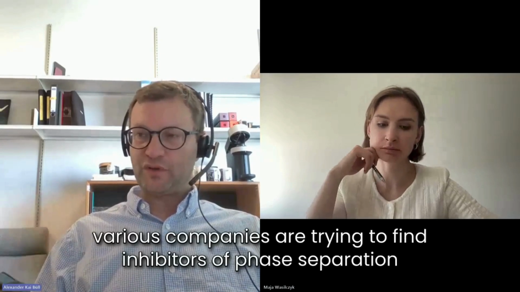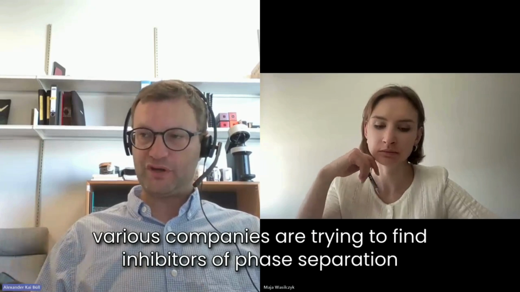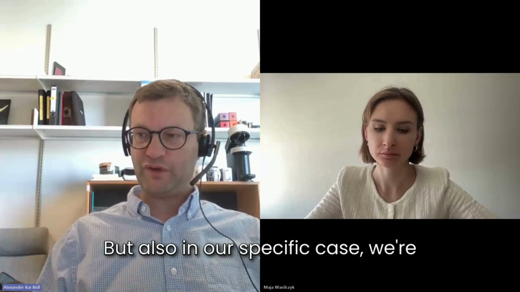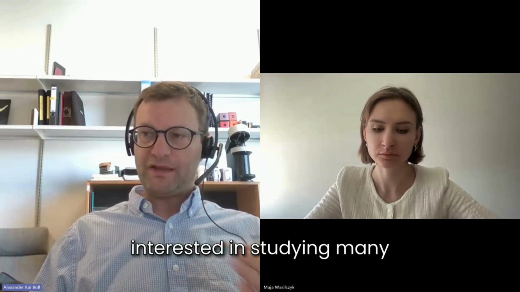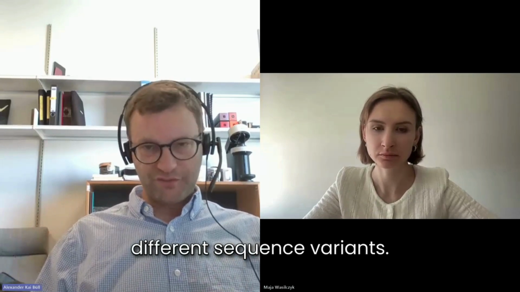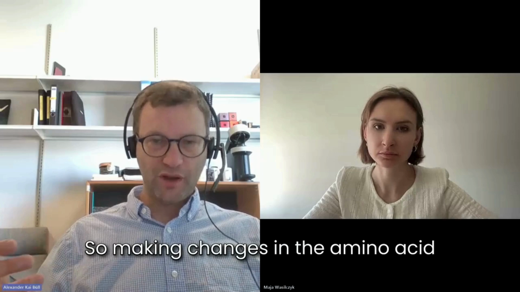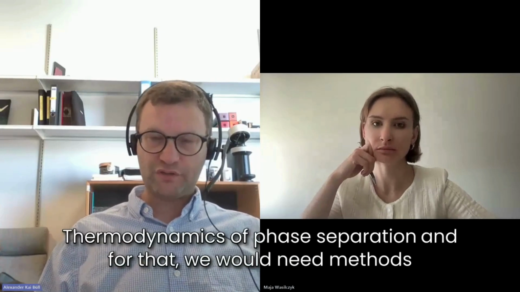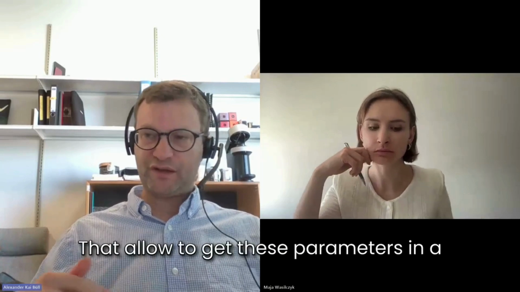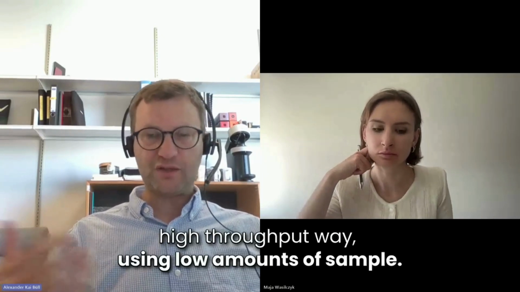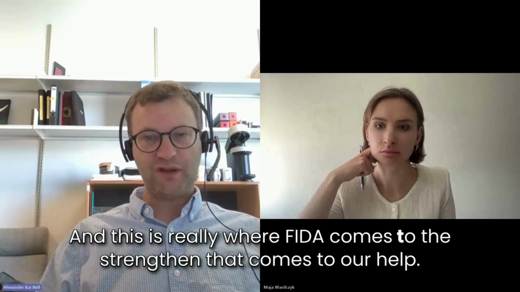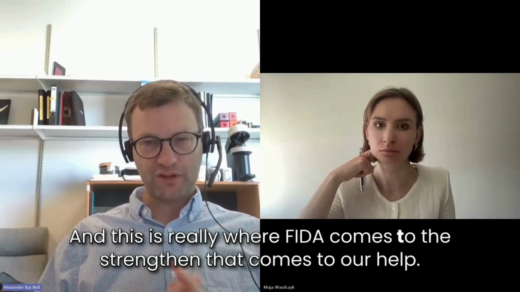because various companies are trying to find inhibitors of phase separation because of the disease relatedness, but also in our specific case, we're interested in studying many different sequence variants, so making changes in the amino acid sequence and seeing how that affects the thermodynamics of phase separation. And for that, we would need methods that allow to get these parameters in a high throughput way using low amounts of sample. And this is really where FIDA comes to our help.